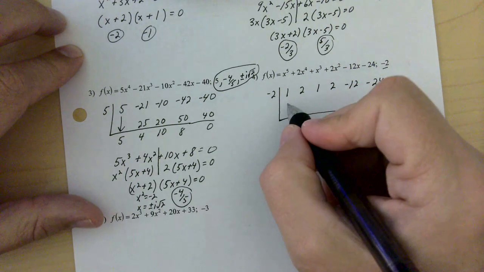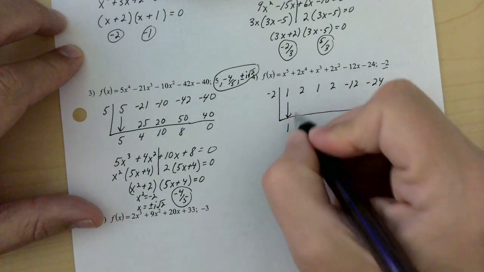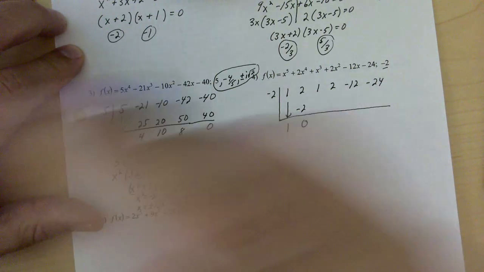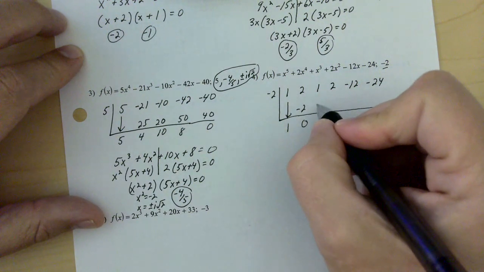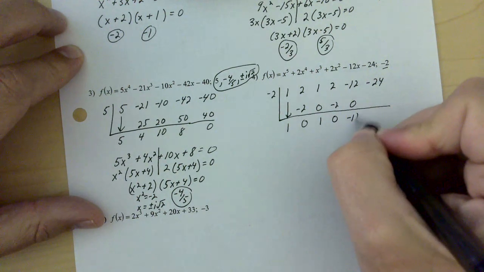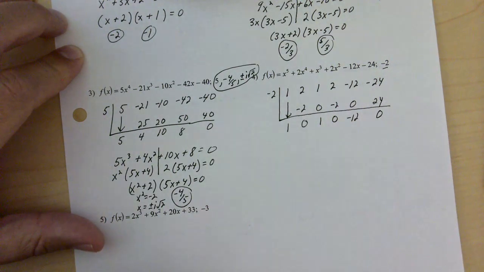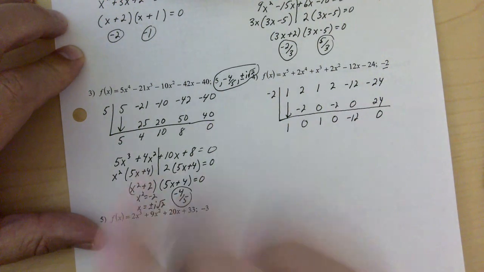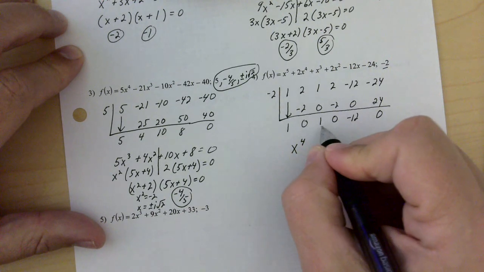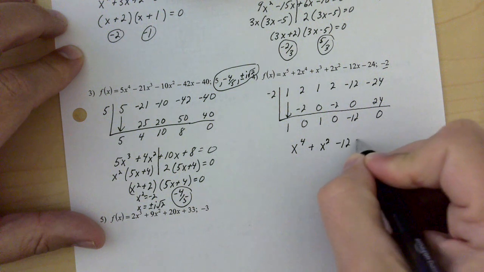Okay, so bring down the 1, multiply, you get negative 2, you'll get a 0. This is the one where we see lots of zeros. There's going to be a quartic that's left over. We multiply, we'll get another 0. Negative 2 times negative 12 is 24 to get a remainder of 0. So the numbers left over form a quartic where we have 1x to the 4th, no x cubes. You don't want x cubes for this case. You need 1x squared, and then you have minus 12.